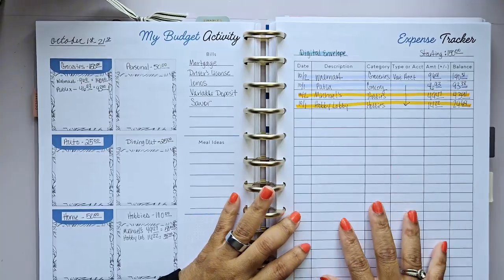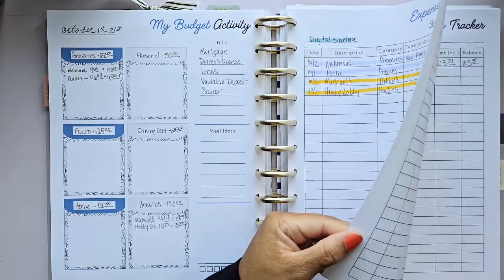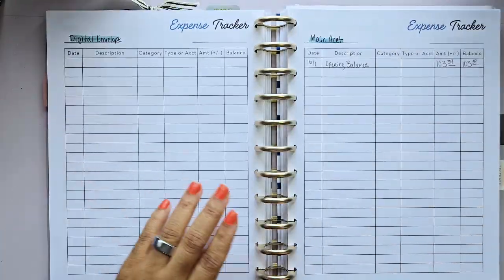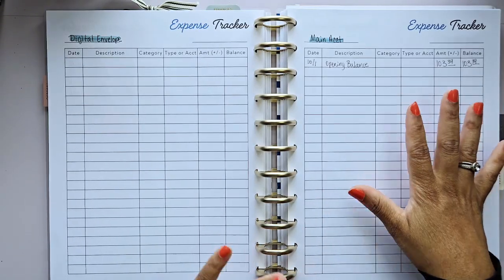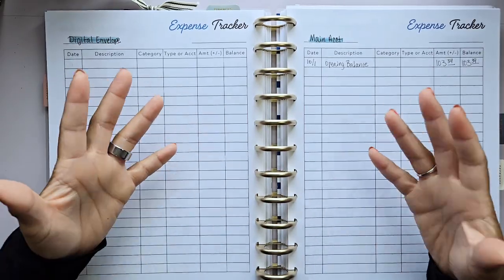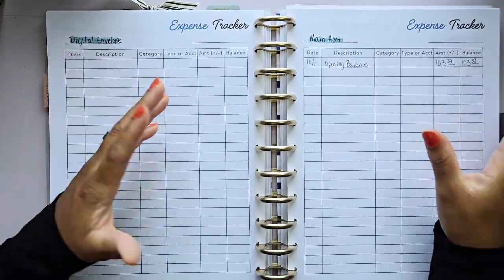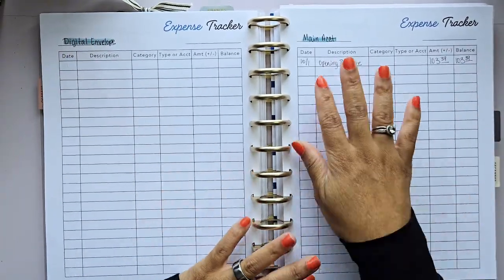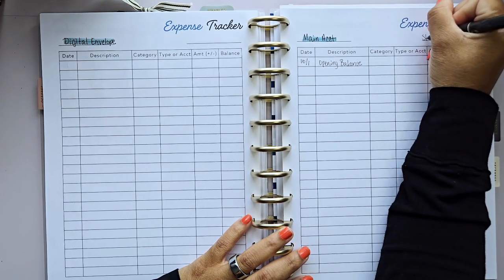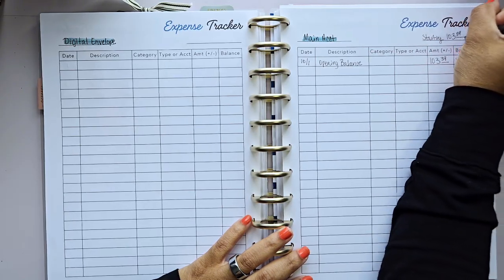Now, keep in mind that for the new quarter and into 2026, I now split my expenses. I have one expense tracker for my digital envelopes, and I have one expense tracker for my main account. Because my bills and stuff come out of my main account. If you were doing a cash envelope system, you would have the same thing, except one of these would say cash instead of digital envelope, and the other would say main account or whatever. So for my main account, I already put my opening balance here, but just to be consistent, I'll list it here as well. And that's just to be consistent.